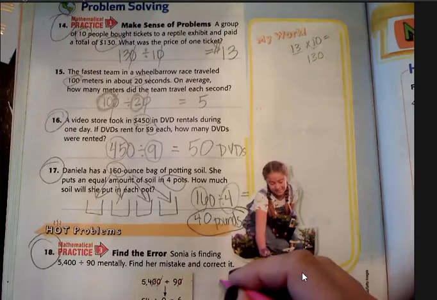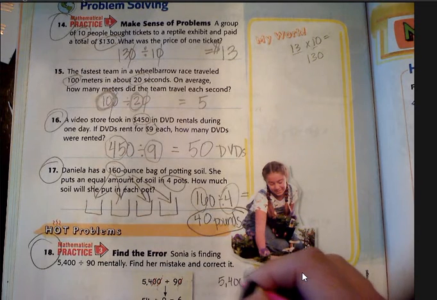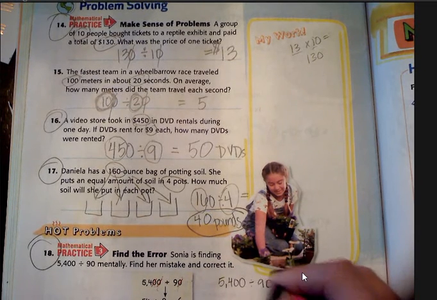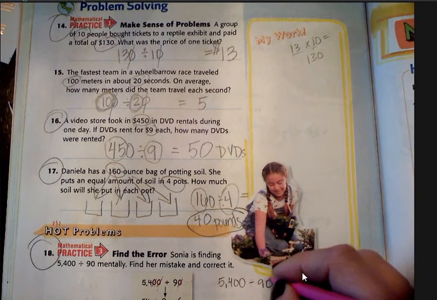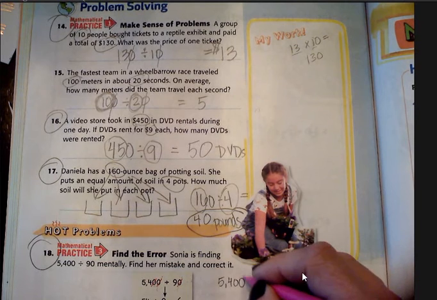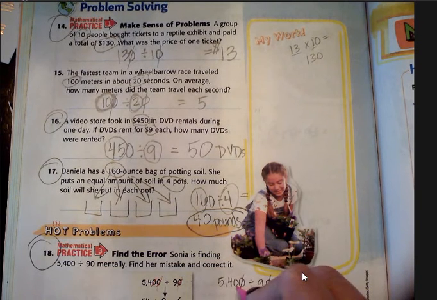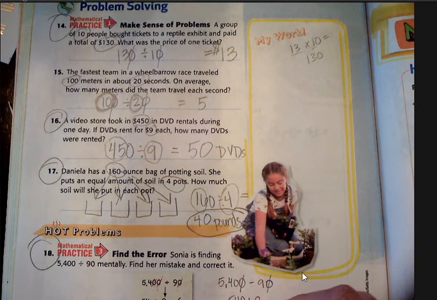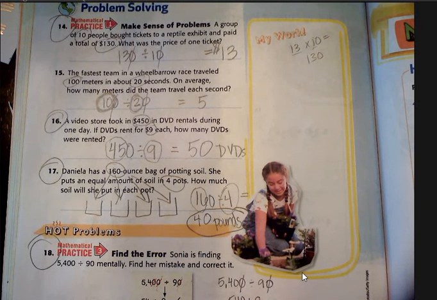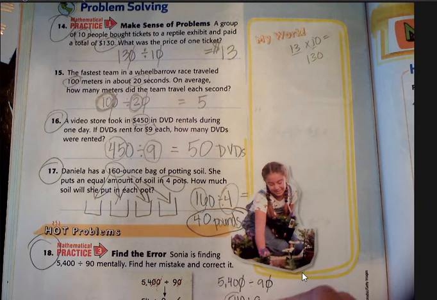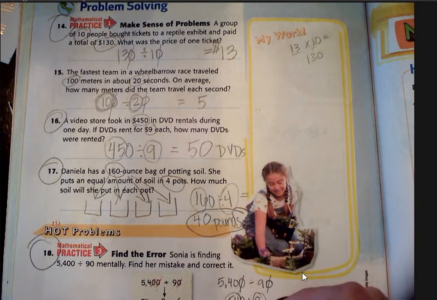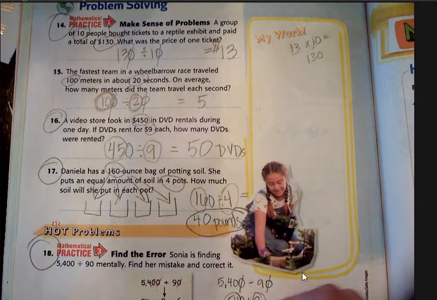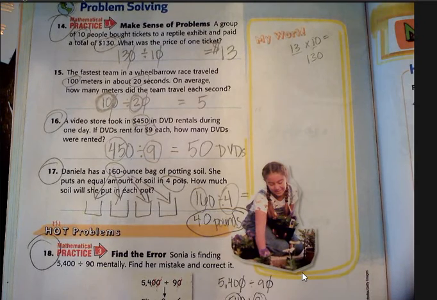So she started with 5,400 divided by 90, and she knew to cross off buddy zeros, so she crossed off this one and this one, but she should not have crossed that one off. So now we have 540 divided by 9. That's our simplified problem, and we can look at something she probably knows. 54 divided by 9. 9 times what is 54? 9 times 6, and there's 1 0 left. So the answer is 60.